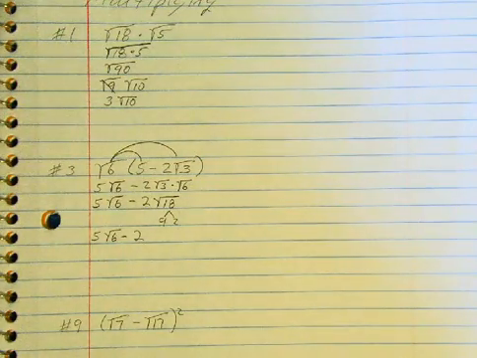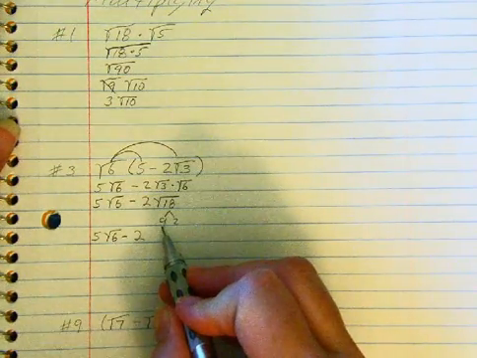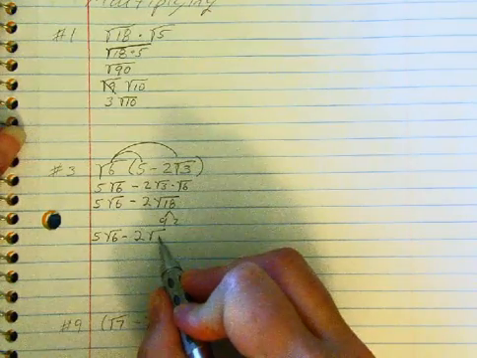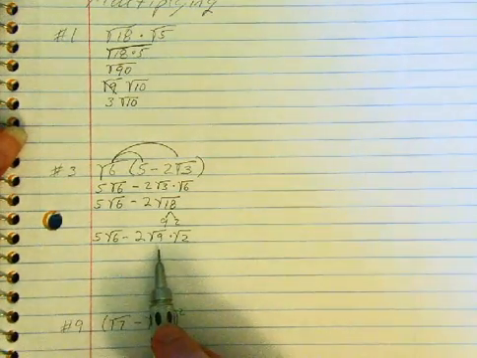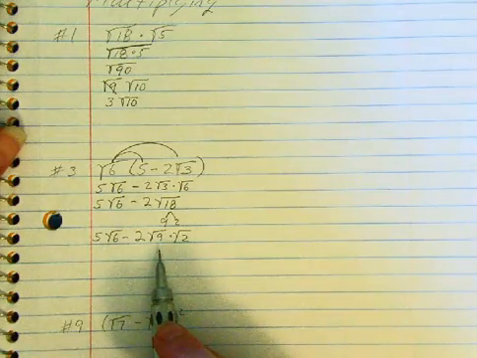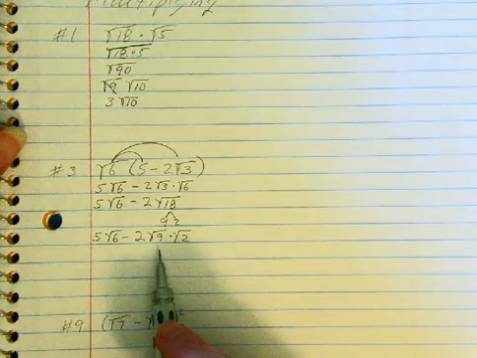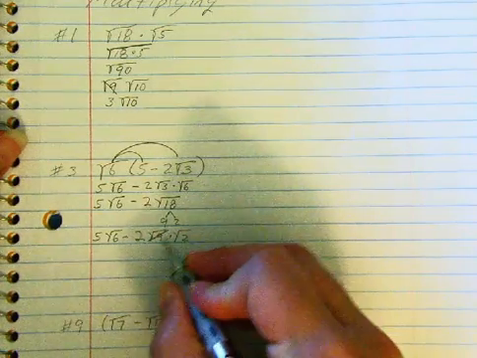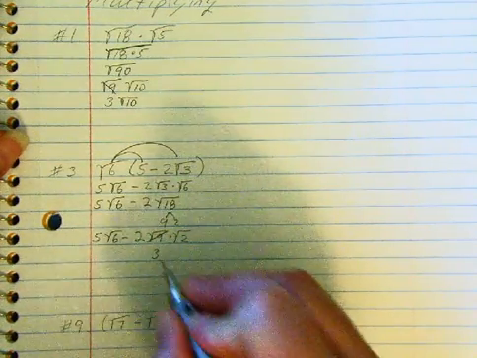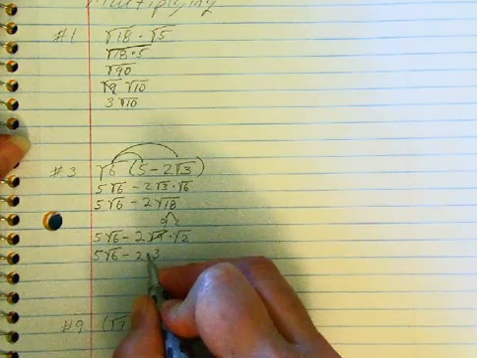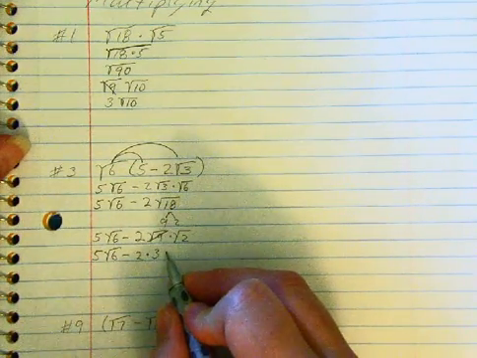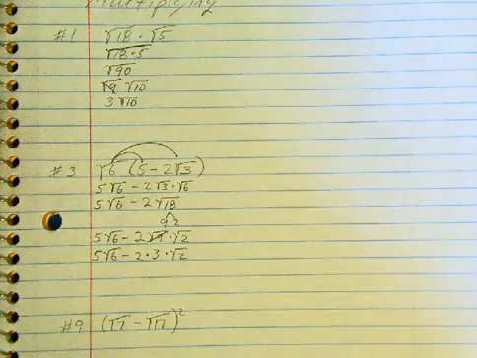So this becomes square root of 9 times square root of 2. And again, we made it the 9 because a 9 is a perfect square, and we're always looking for perfect squares. That is going to become 3. So 5 square root of 6 minus 2 times 3 times the square root of 2.